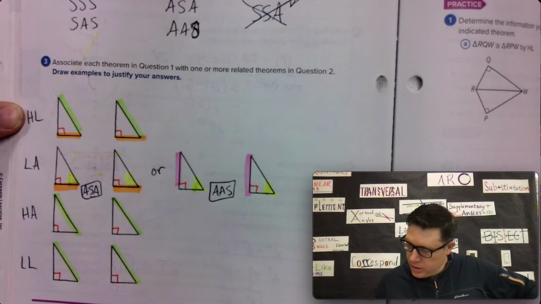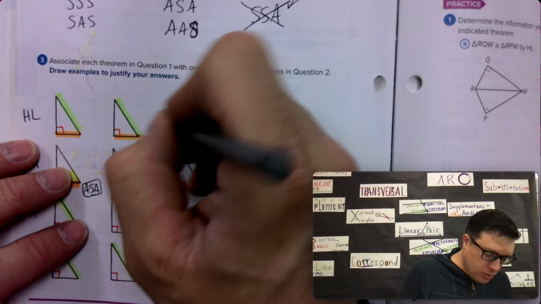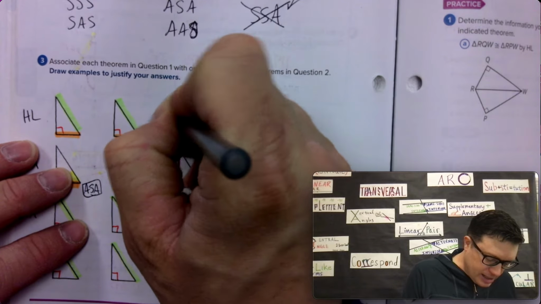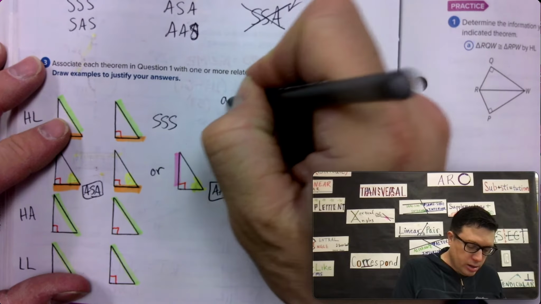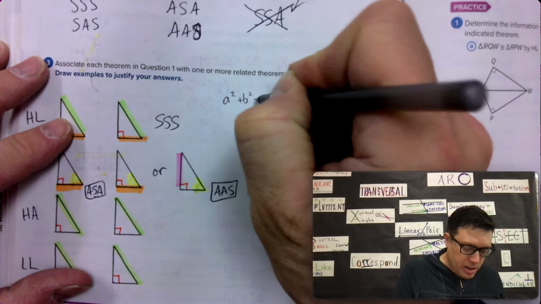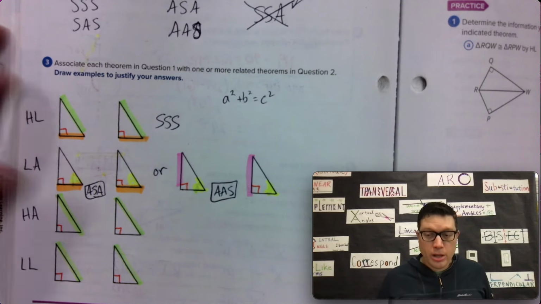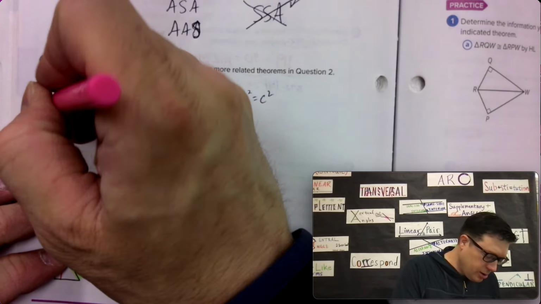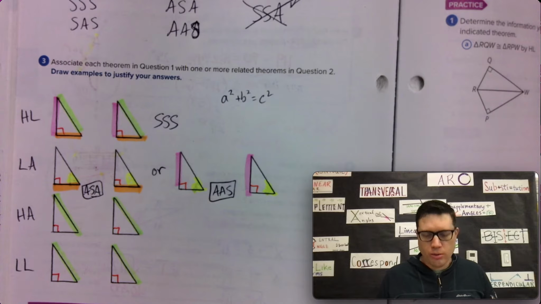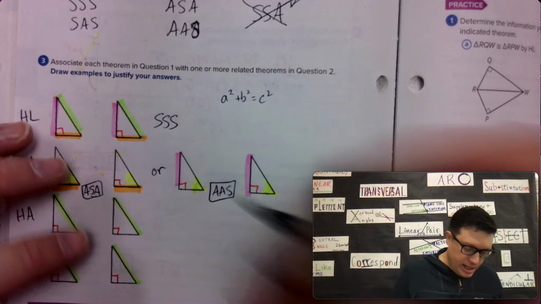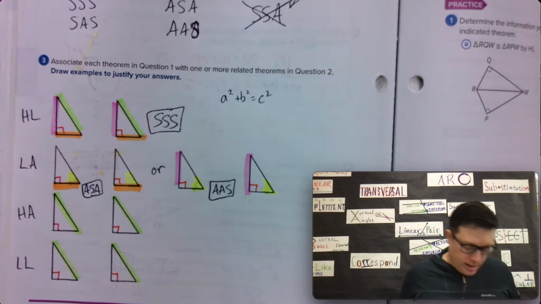Over here, hypotenuse-leg usually is proved with side, side, side, because if you know two sides of a right triangle, a little a squared plus b squared equals c squared action helps you find the third side. So we actually do know all three sides, given that you know two of them along the way. That is a side, side, side relationship.